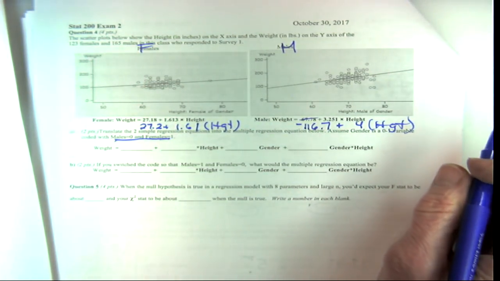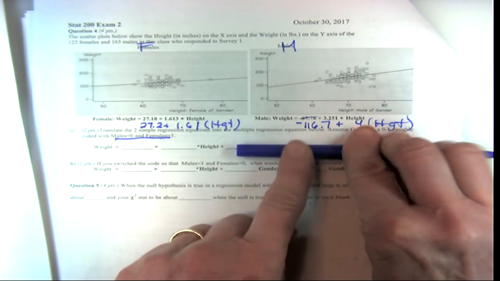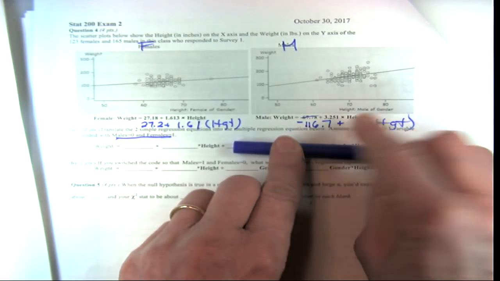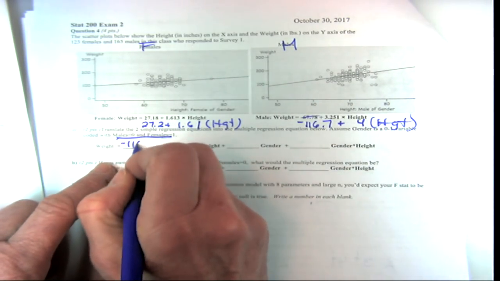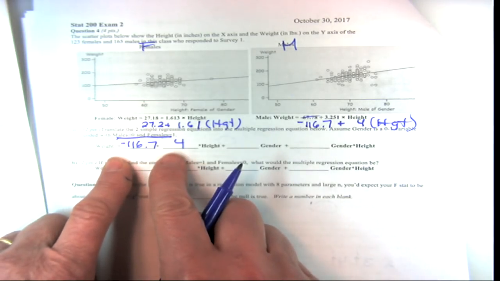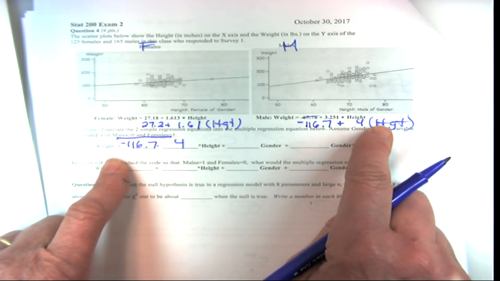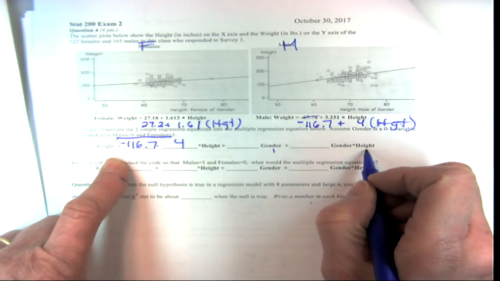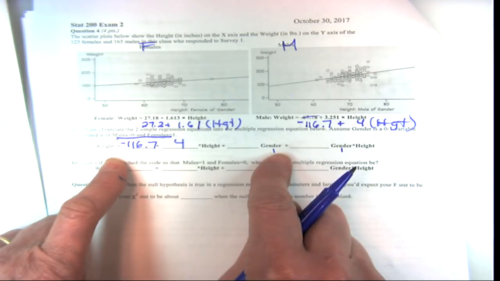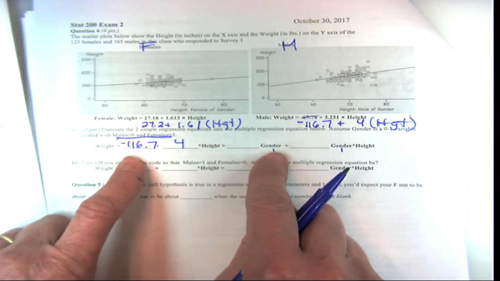And males equal 0 for gender. So you just want to copy this for gender. When we put 0 in for gender, we want to get that. So let's just put that in. Negative 116.7 plus 4. Okay? So when gender is 0, that'll give us the male. Now when we put a 1 in for gender, we want it to match up with this one. Well, putting a 1 in for gender is going to change the intercept here, because there's no variable here.